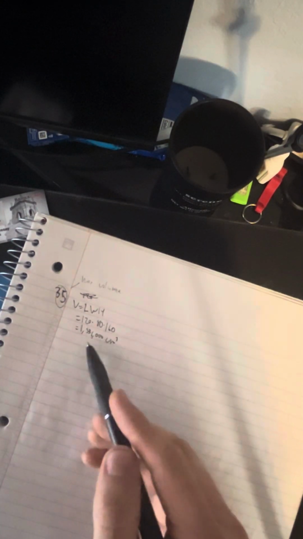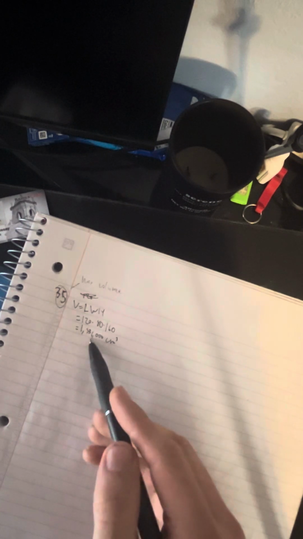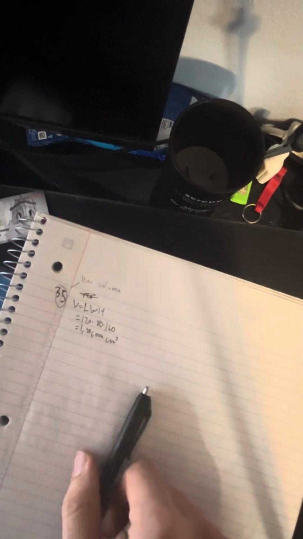And 35, quickly. It was just asking what is the maximum allowable volume, and then just put it into a calculator. It's pretty easy. 120 times 80 times 160 is 1,536,000 centimeters cubed, because they're all centimeters. And that was answer A.